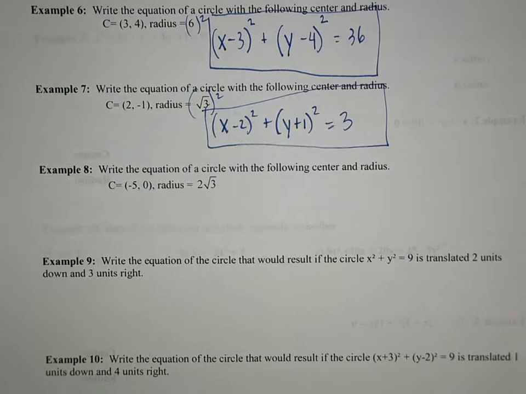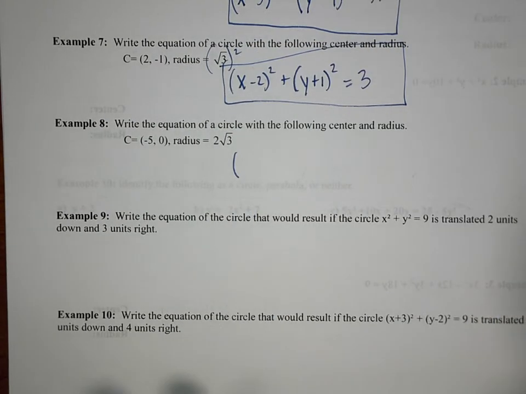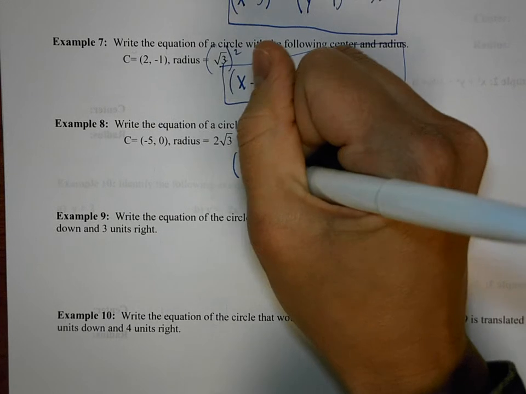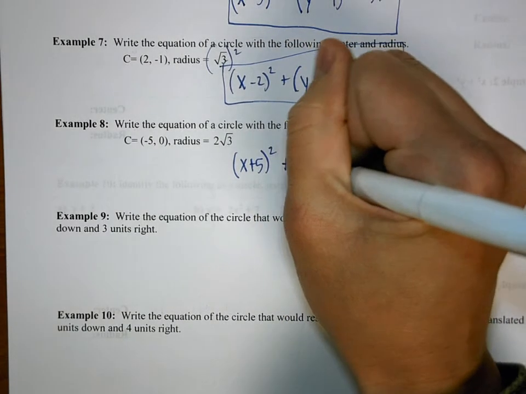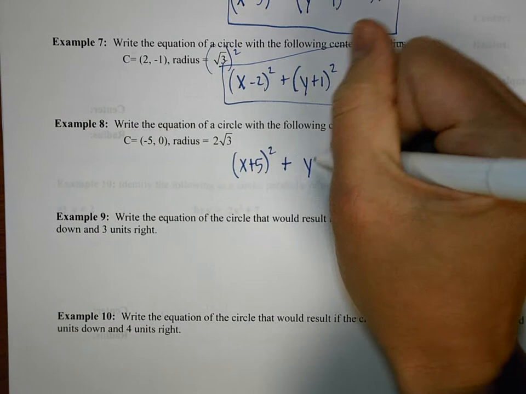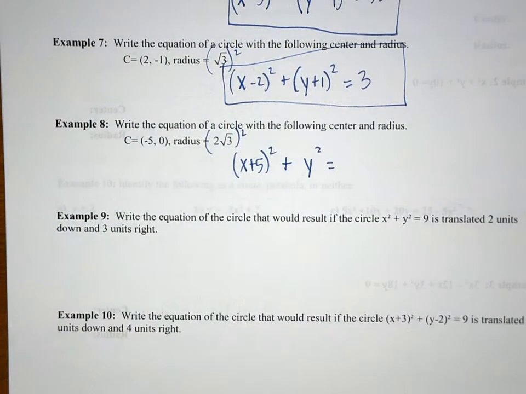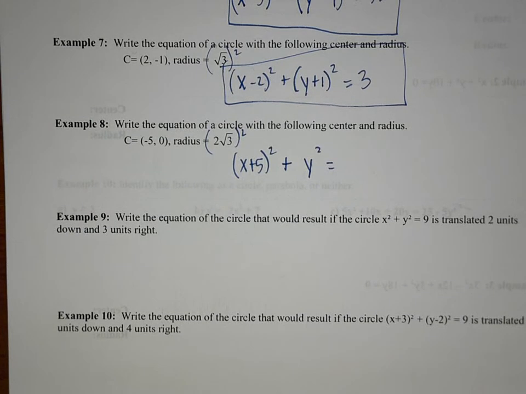Okay, example 8. I'm going to write this as what? The x part is going to be? Good. Plus y squared. Good, because it's 0. So it's just y squared. You guys are so smart. Equals 12. It is 12. For root 9, what's the square root of 9?